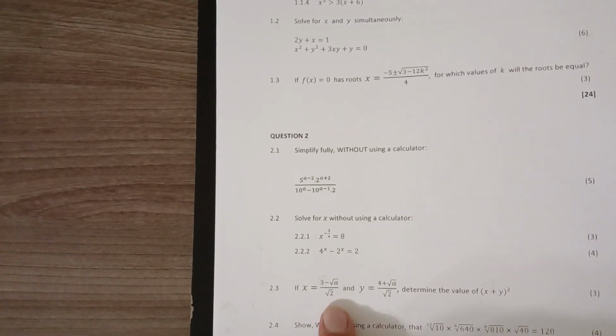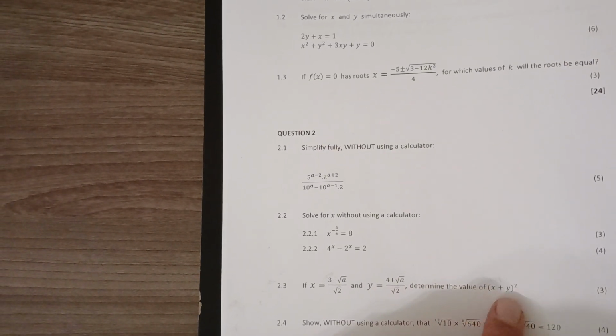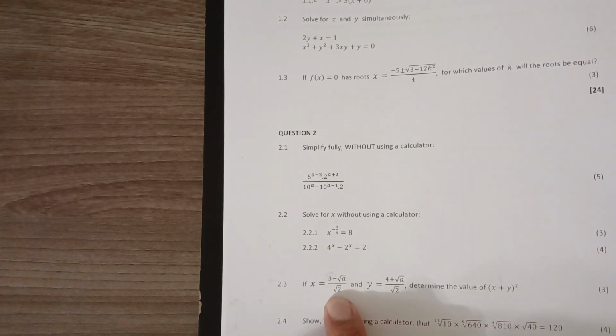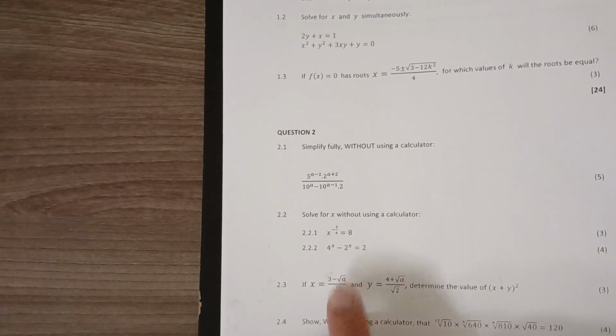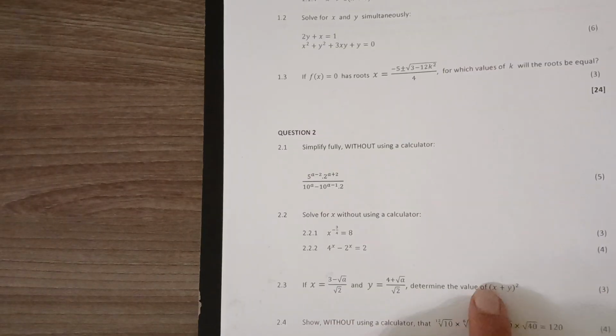Okay, so let me show you there. They said if x is all of that and y is all of that, determine the value of x plus y squared. So what we need to do is substitute these expressions in the place of x and y. Okay, so let's do that.